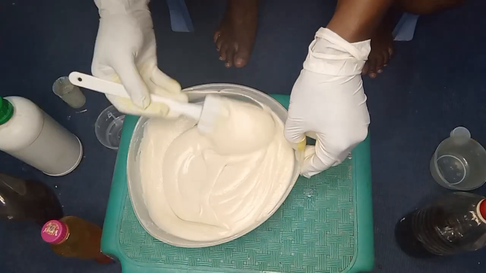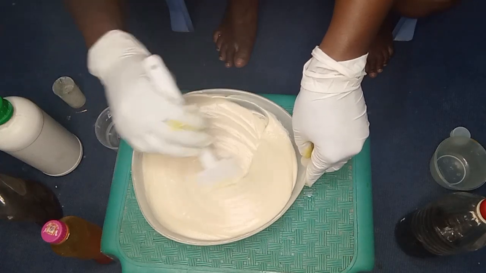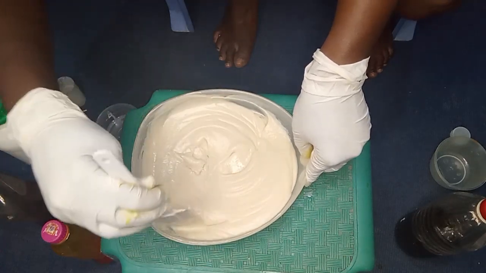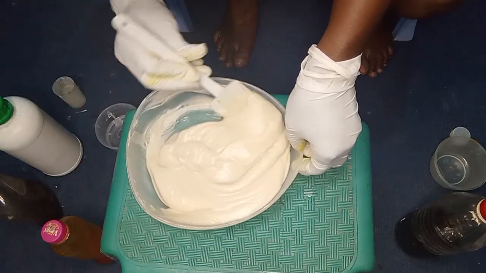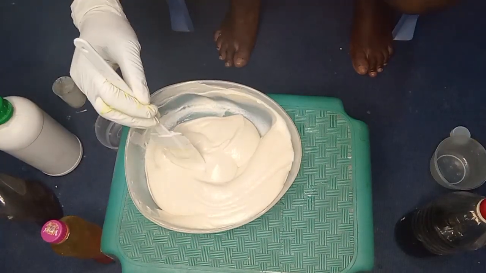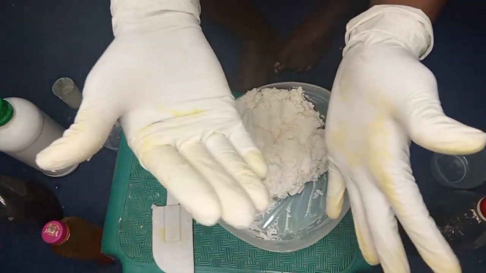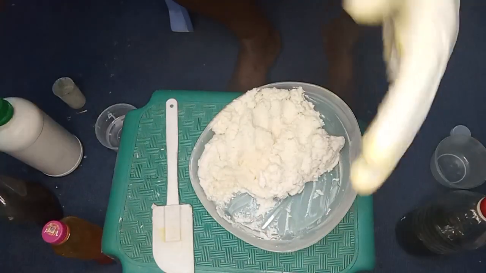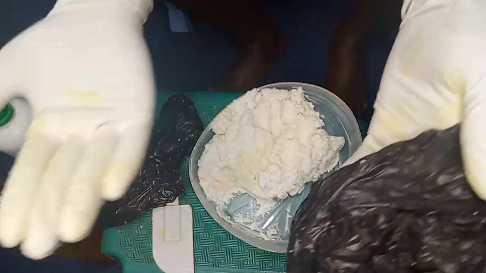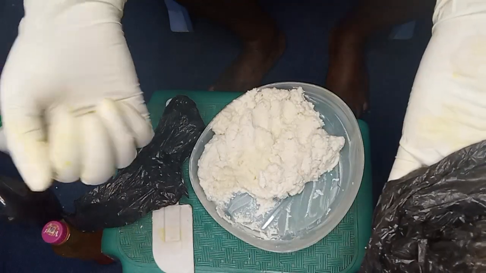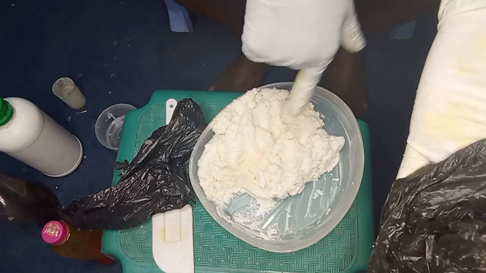So our caustic soda solution and oil has mixed properly. Look at how nice this looks. So we'll now quickly mold our soap. So to mold our soap, it's always good you use poly bags and socks. So when I'm to mold, because these gloves you see are very soft, and this solution is very caustic and very hot as you see it standing.